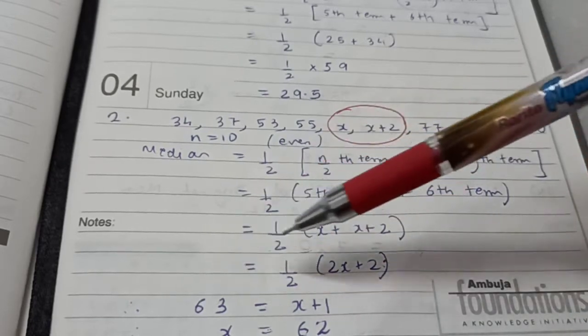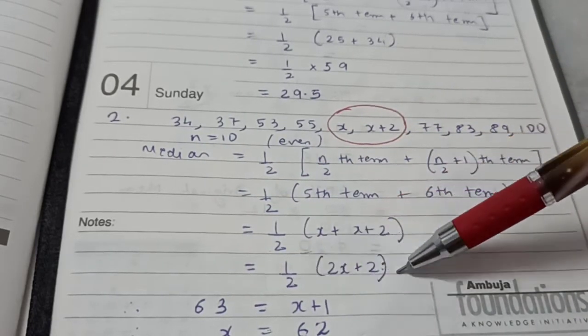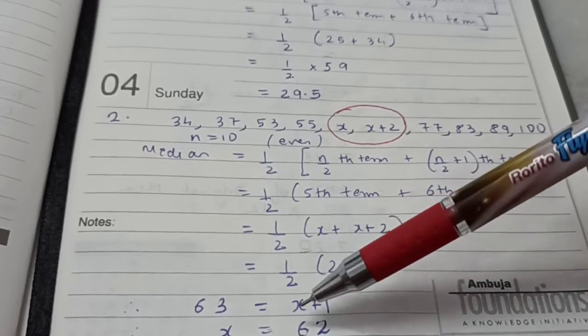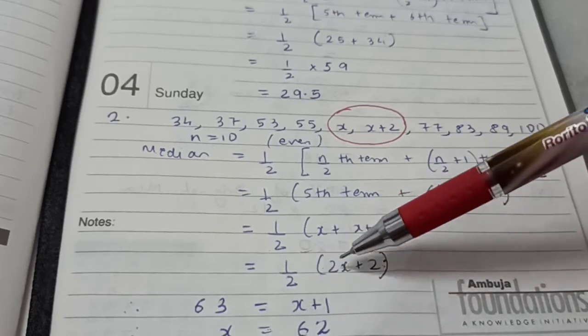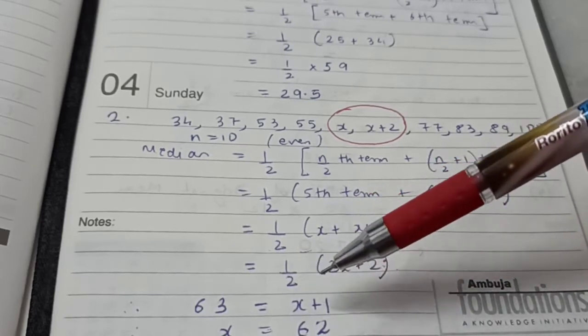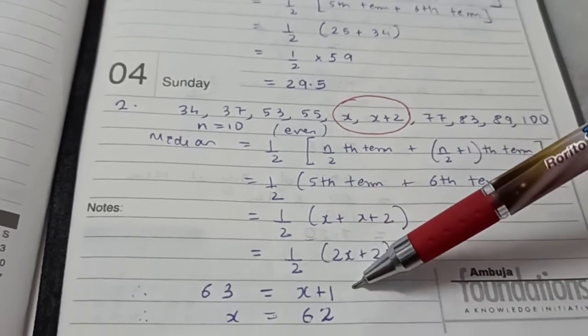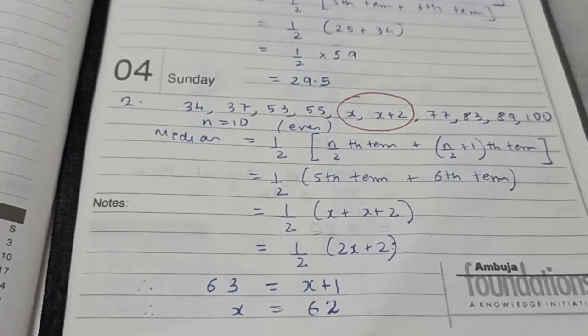That means 63 is equal to half of 2x plus 2. If you solve this further, you get x plus 1 because 2x upon 2 is x and 2 upon 2 is 1. Or you can take 2 common and 2 cut. Either way, you get this equation, you solve and get the value of x, and that's how the sum is over.